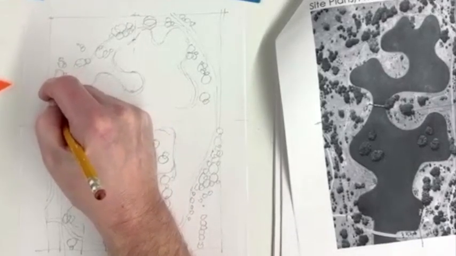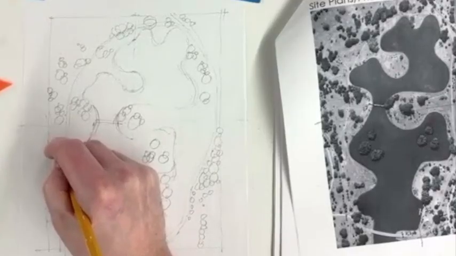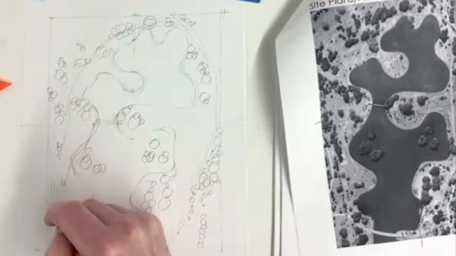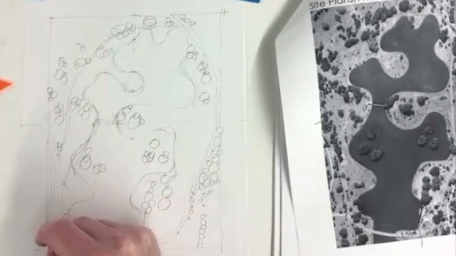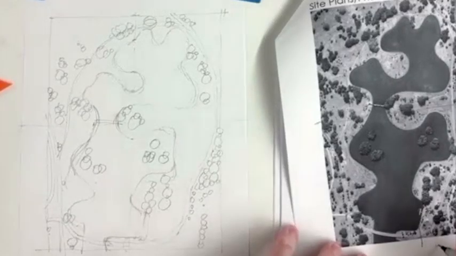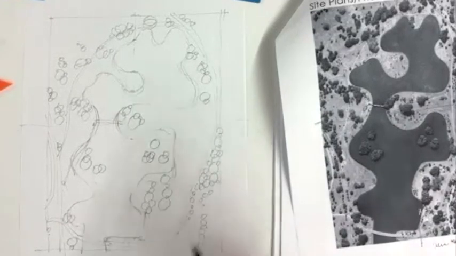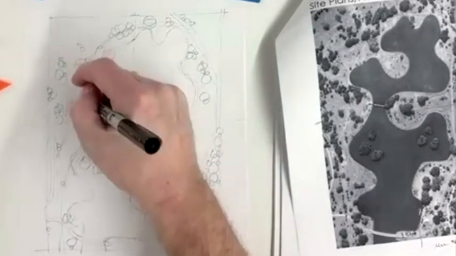All right, in the interest of time, I'm just going to throw in a few more trees and call it good. Okay, so now I've laid out this whole thing. Now I'm going to go through, convince my pen to write, and I'm going to start doing some of the lines.